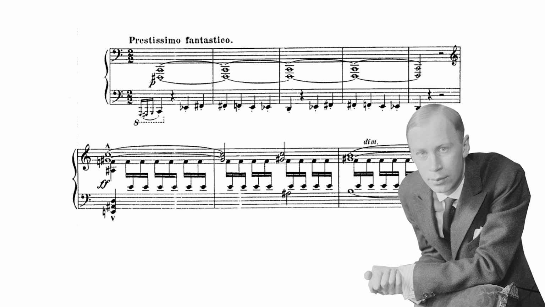However, as we will soon see in the analysis to come, there are a lot of classical influences. Prokofiev's style is sometimes coined as neoclassical modernism.